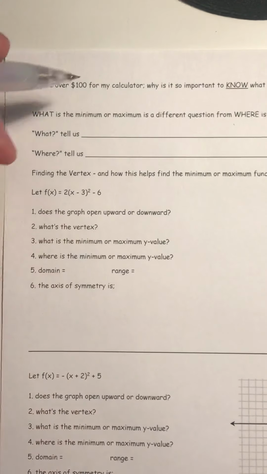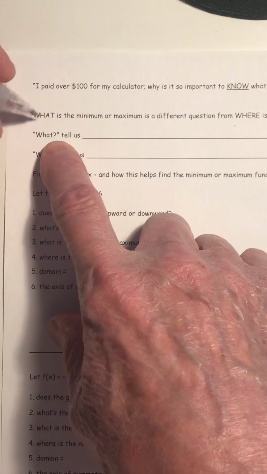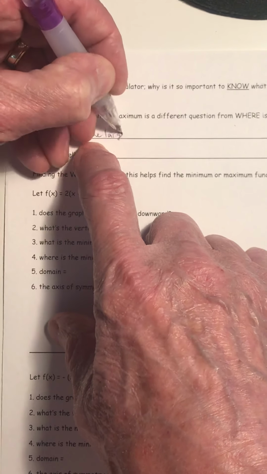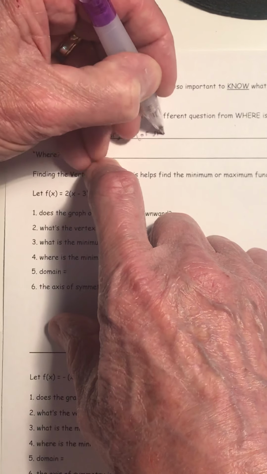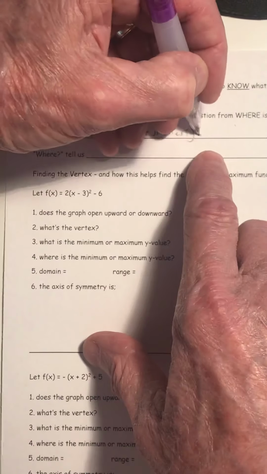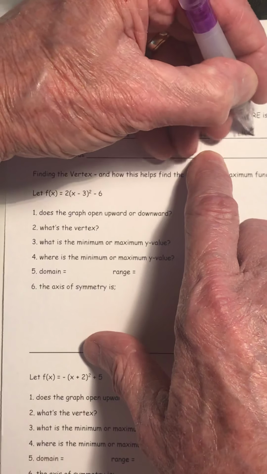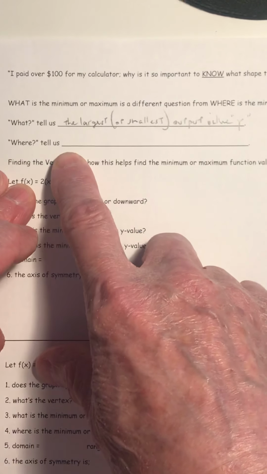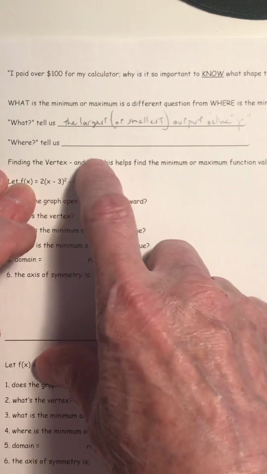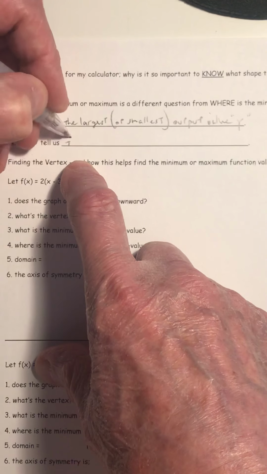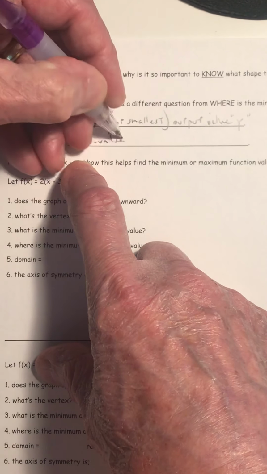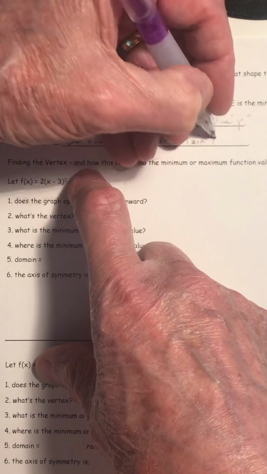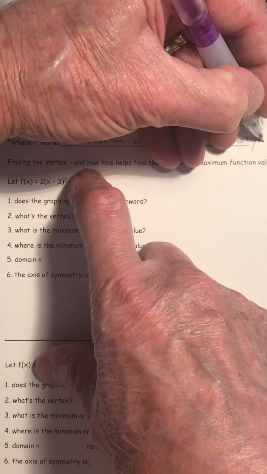And when it asks what is the minimum or maximum, that tells us the largest, and put parentheses, or smallest output value. The y. Where tells us what x value to use to get that largest or smallest output value. Where tells us the x value used to obtain the max or min.